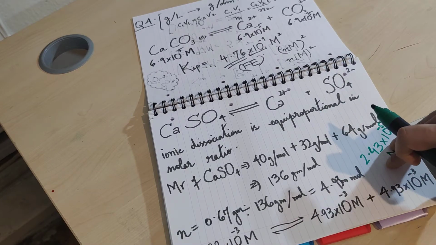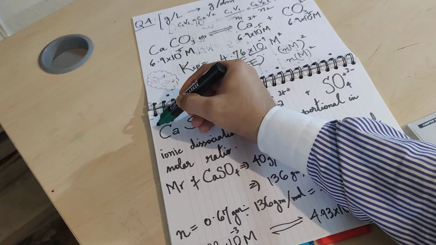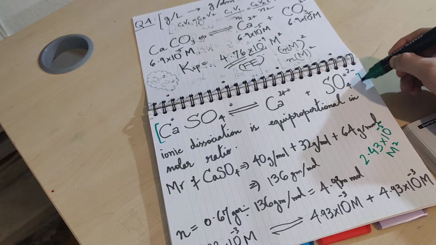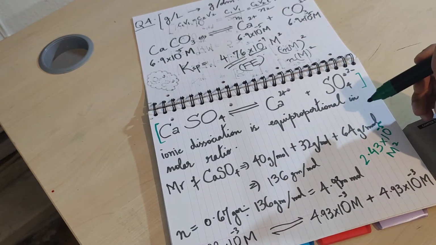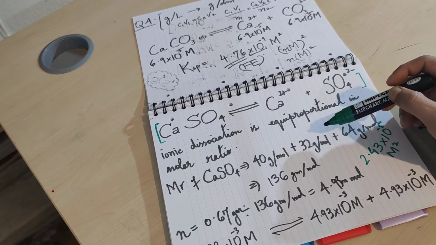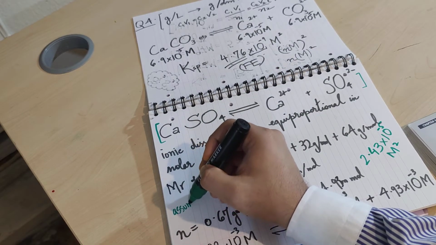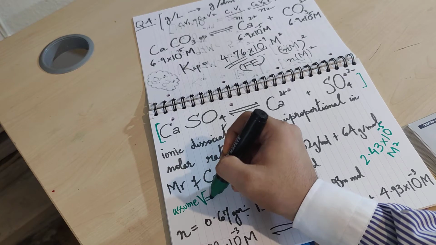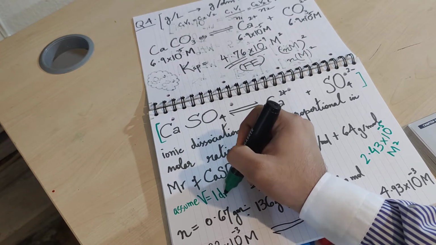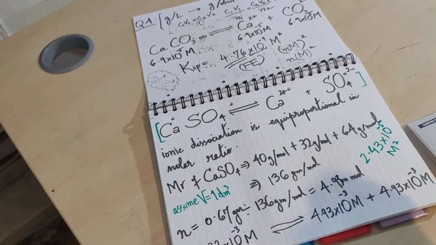And the next question would be, so this is what we did. It's very straightforward. The only thing you had to do was find the number of moles, keep the volume constant, assume V equals 1 dm cubed.